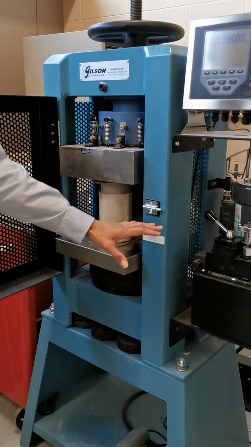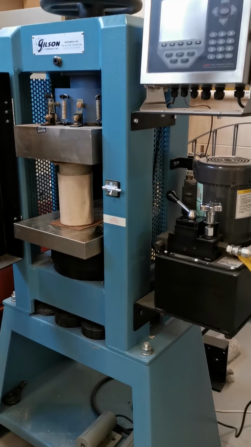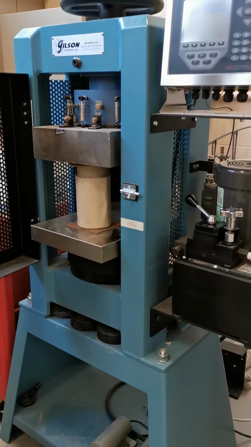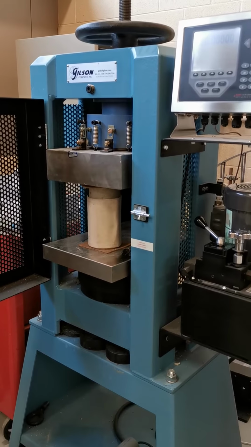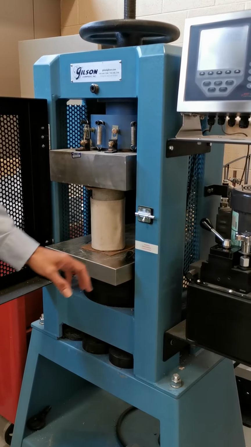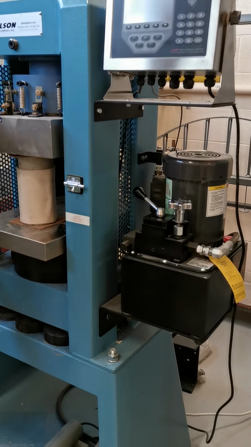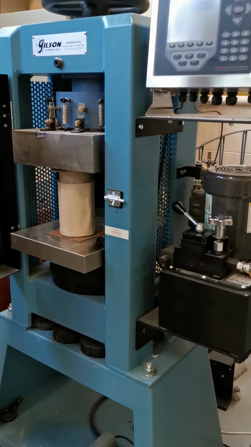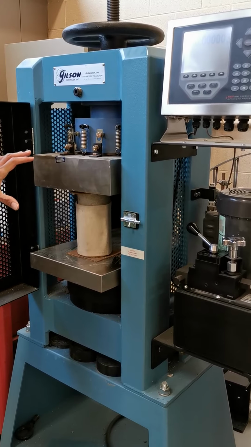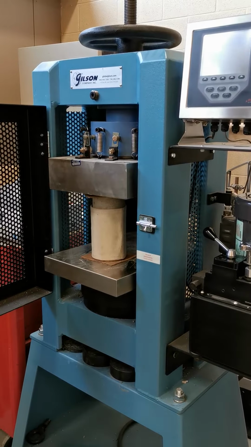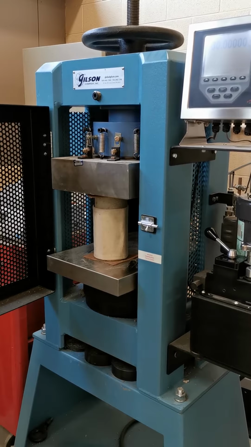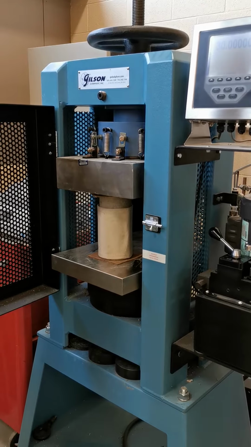It can go up to 10,000 psi. It has been calibrated up to 10,000 psi, and the students learn how to operate the load cell and adjust the loading rate so that it is within the requirements as prescribed by ASTM C39 for this test.